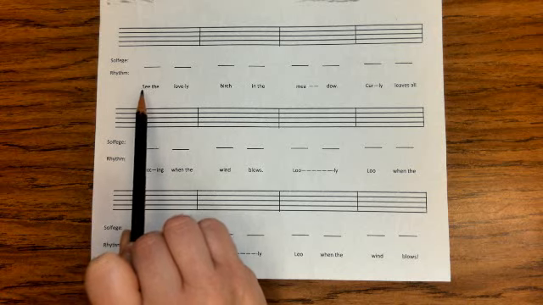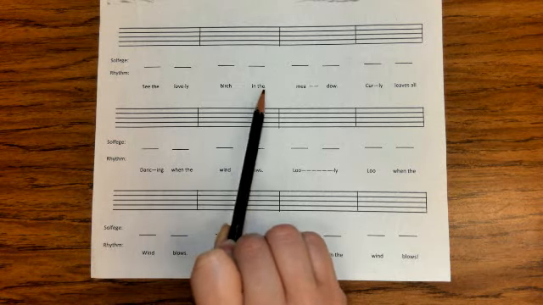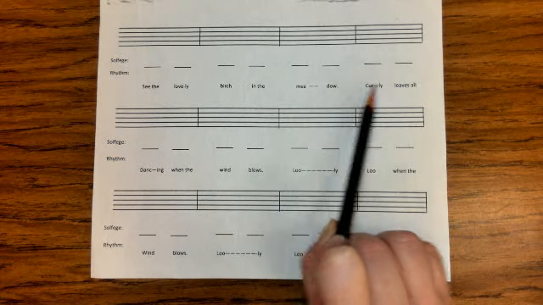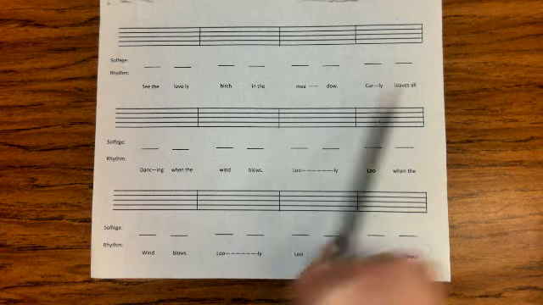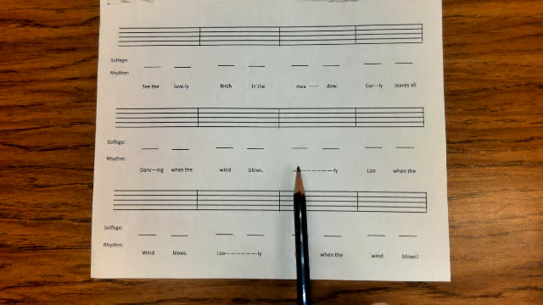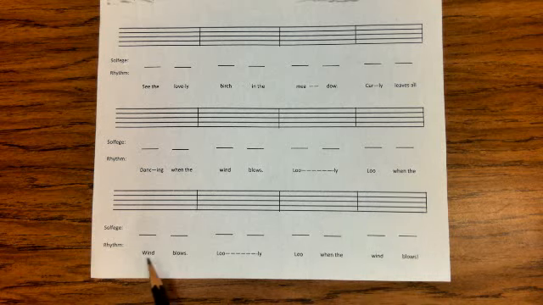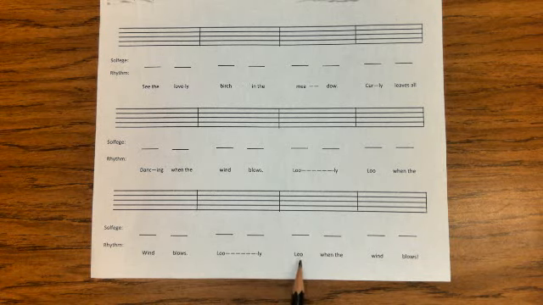Here we sing, see the lovely birch in the meadow, curly leaves all dancing when the wind blows. Loo-lee-loo, when the wind blows. Loo-lee-loo, when the wind blows.